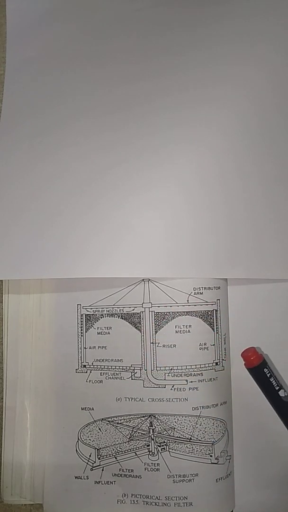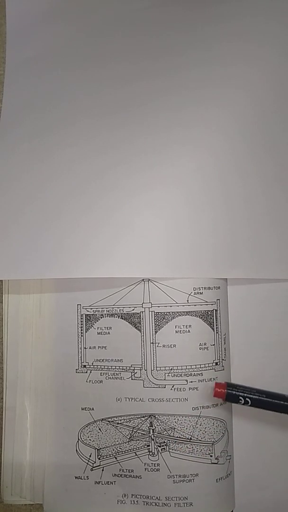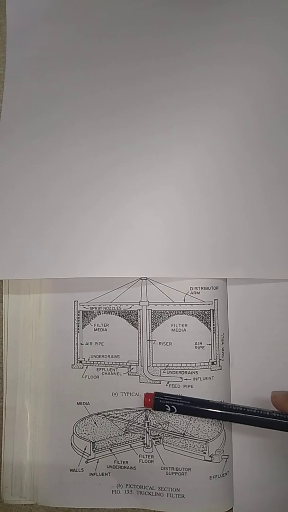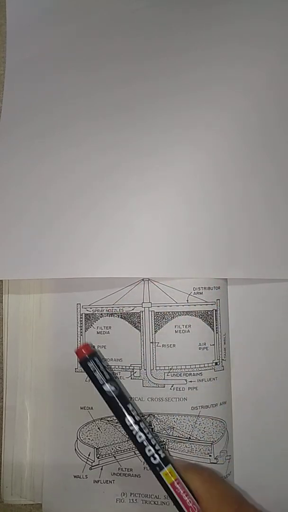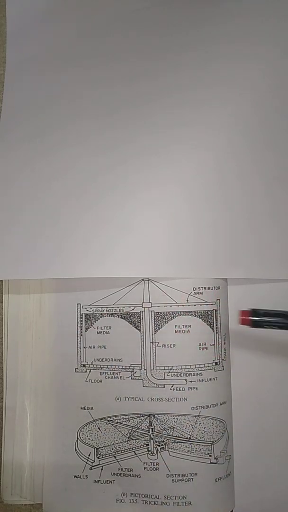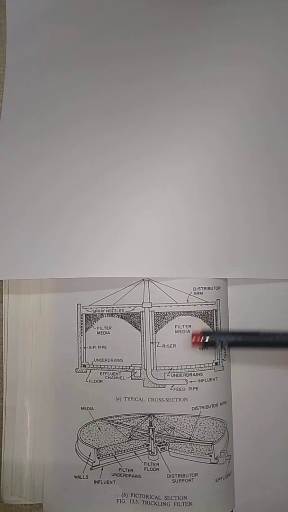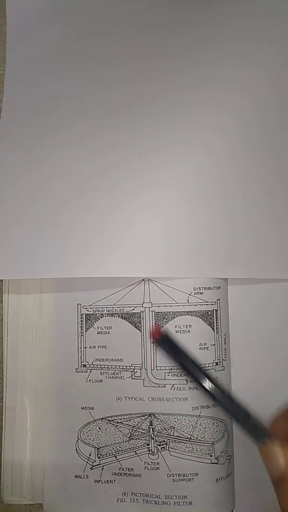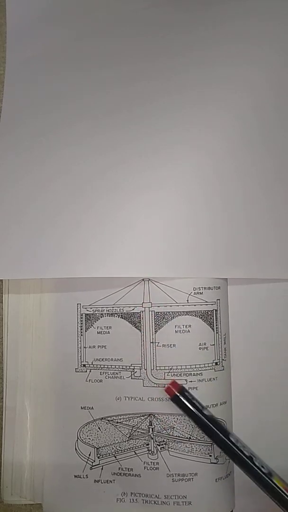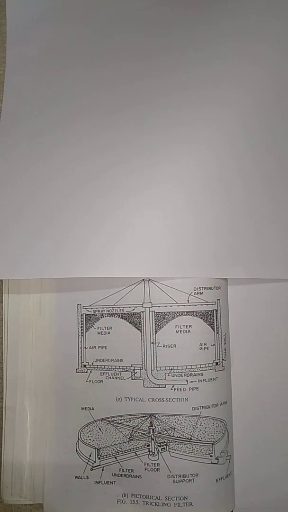For the circular tanks, the wastewater is inflated from here, and then it enters, and the rotary distributor arm rotates and gives the wastewater to the filter media in a sprinkler format. Okay, now these distributors rotate centrally with the riser, right? It is going to rotate at a speed of around 2 rpm to half rpm.